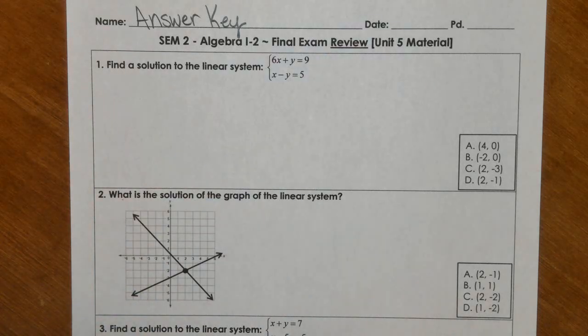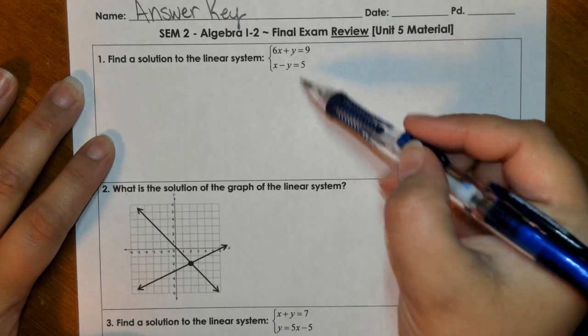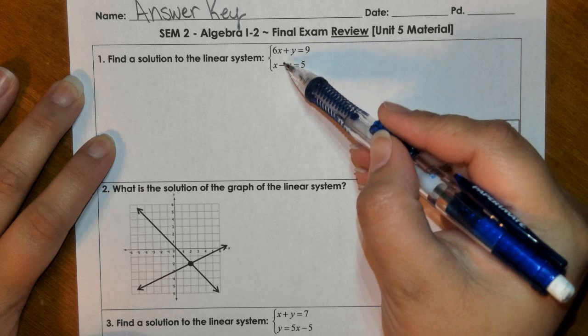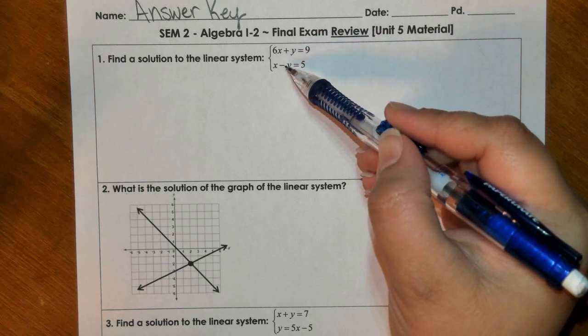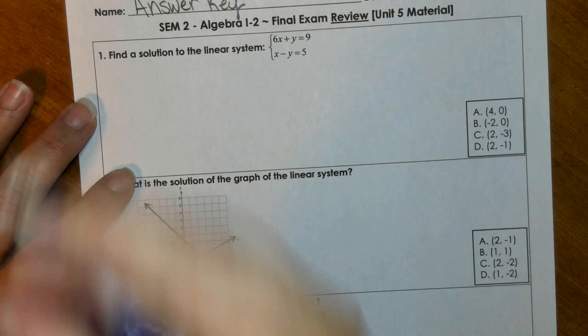So the first one, it says, find the solution to the linear system. Now, there's 2 ways to go about this. One, looking at this, I would use elimination method, just because I've got a 1 and a negative 1, and that cancels to make 0. So I'm going to quickly show you that method. So this is method 1.